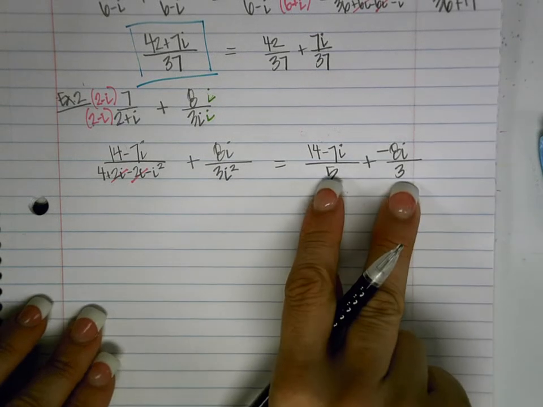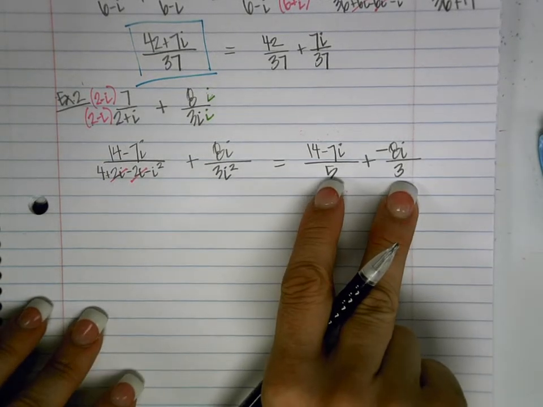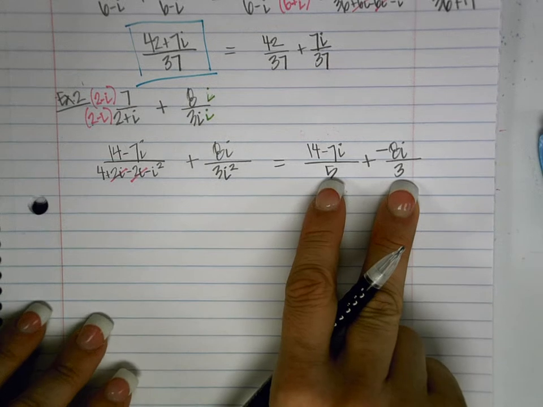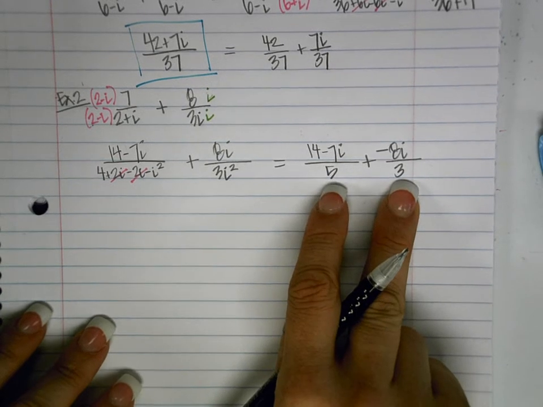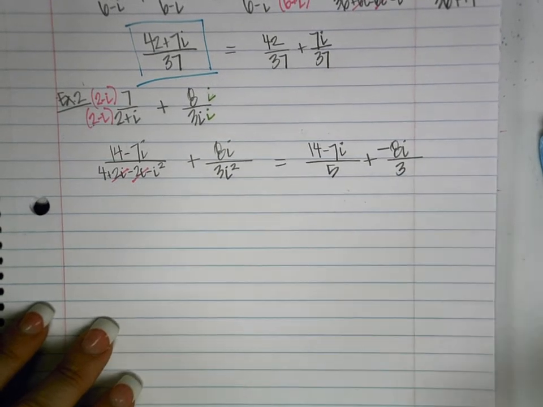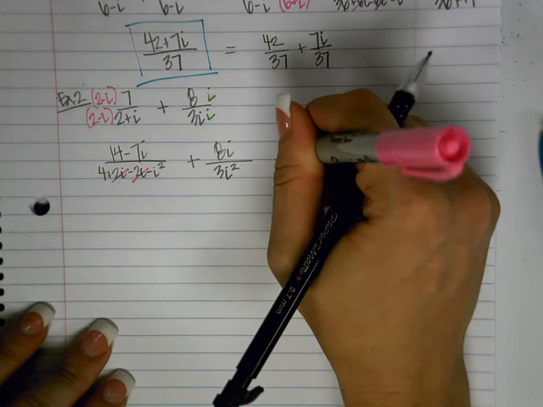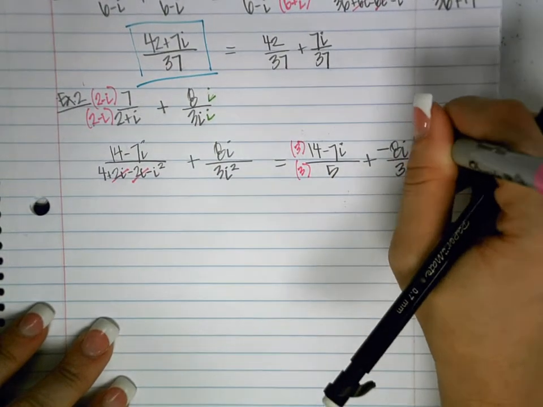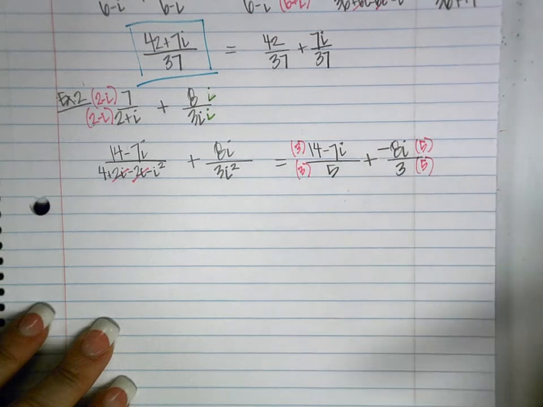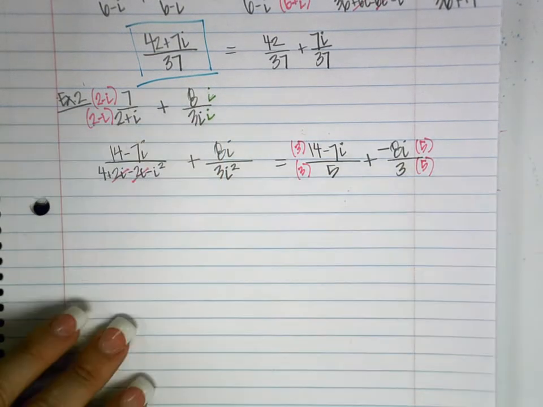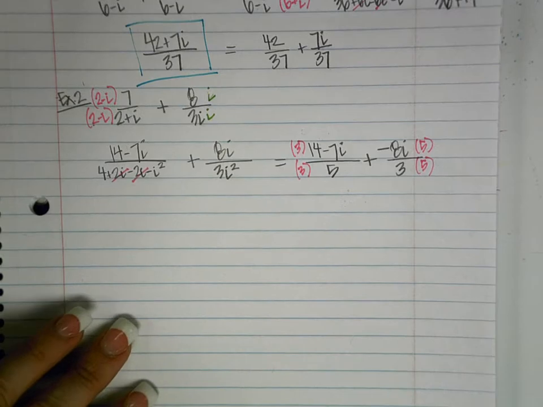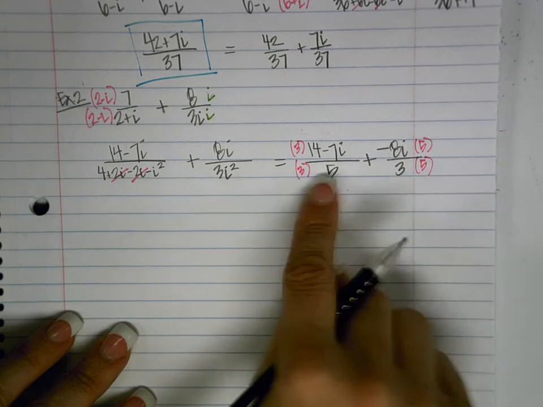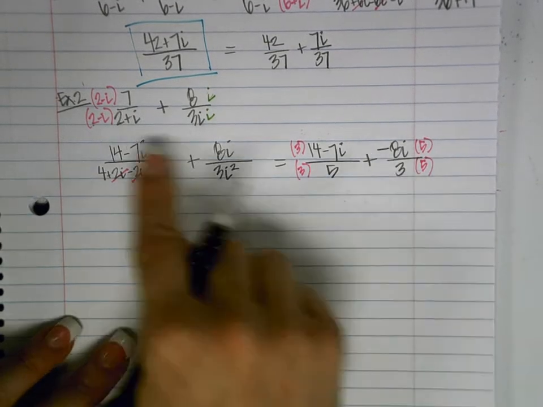Now that we have these two fractions, it's a little easier to find what my common denominator will be. What's the common denominator between 5 and 3? 15. So to get there, I'd multiply the first one by 3 over 3. Multiply the second one by 5 over 5. So that's why if you have different denominators to begin with, you want to rationalize first, because then it's a lot easier to find your common denominator as opposed to finding it with i's.